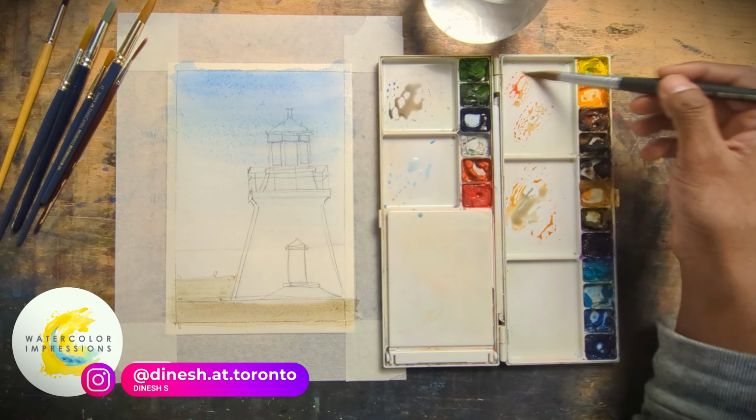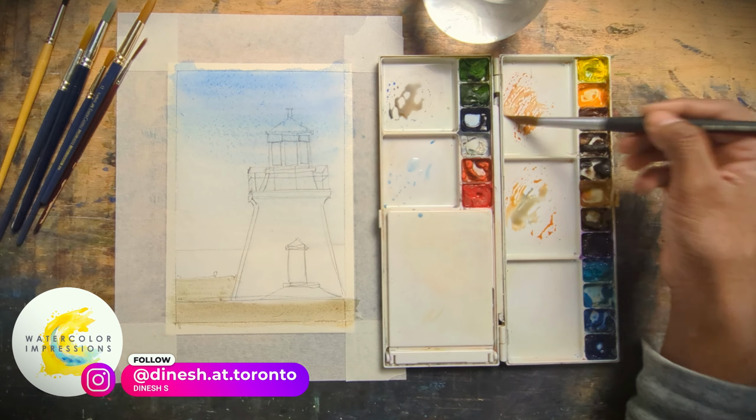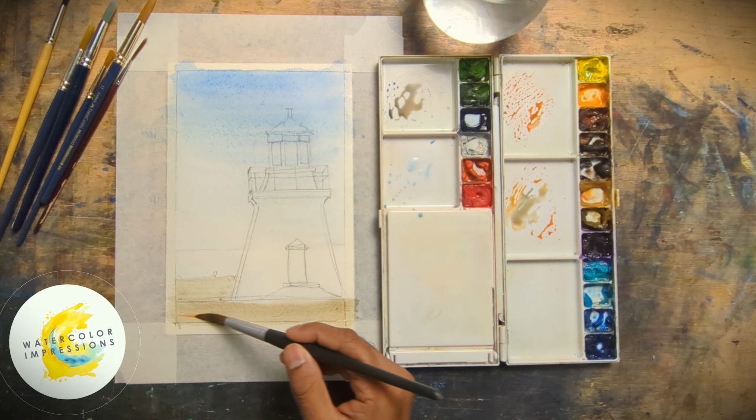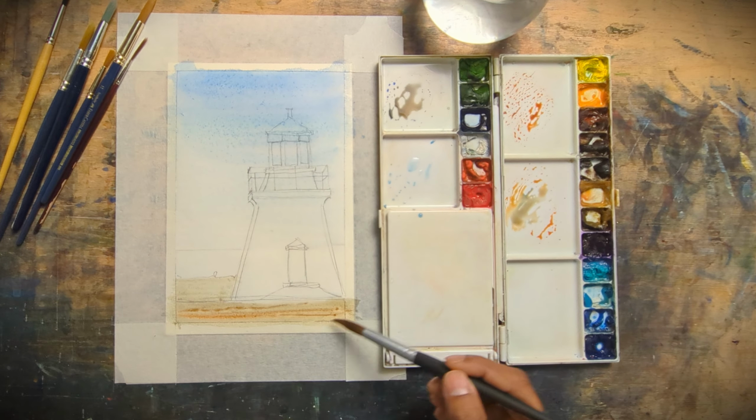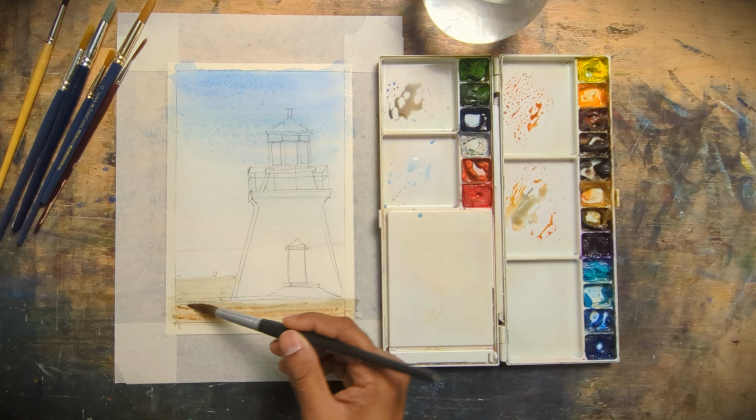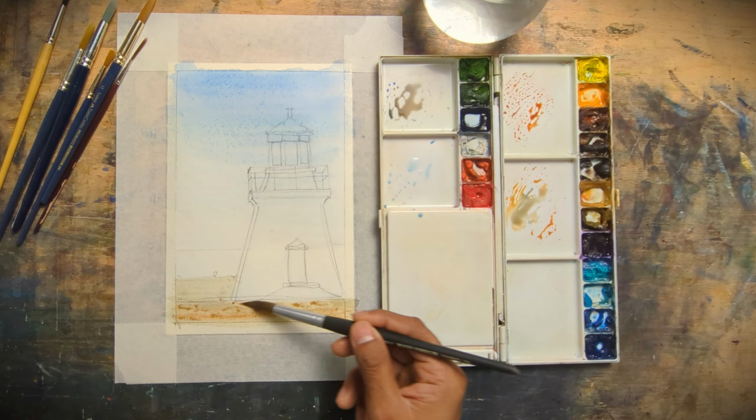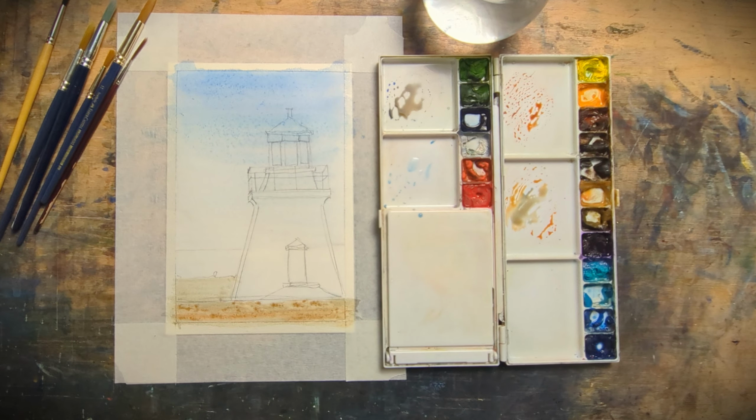And if you want some color variations, you can take a little bit of burnt amber and add it like this. Since it's a gravel road, we can have some variations. I'm going to let this dry, so then we can apply the second wash on top of it.